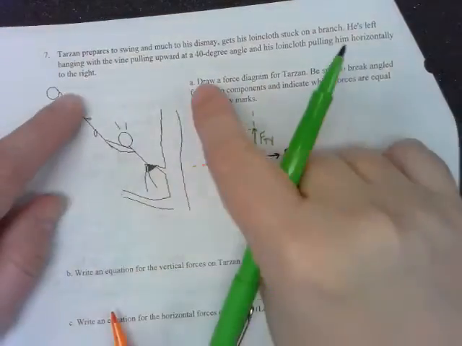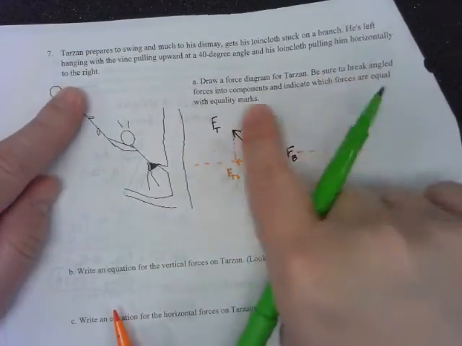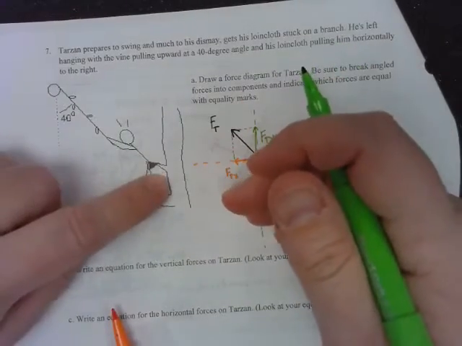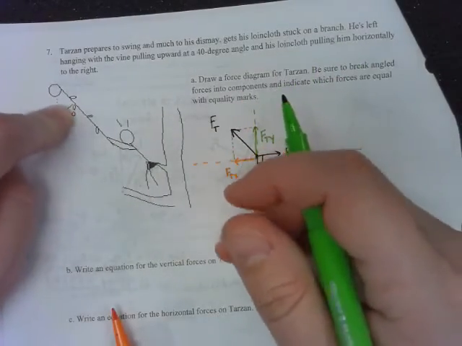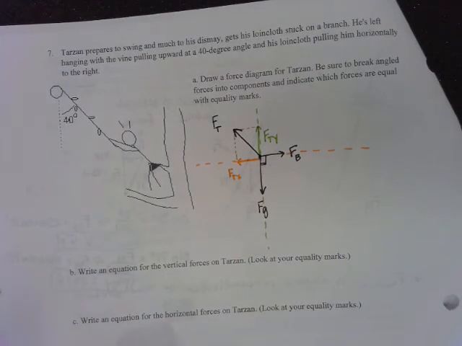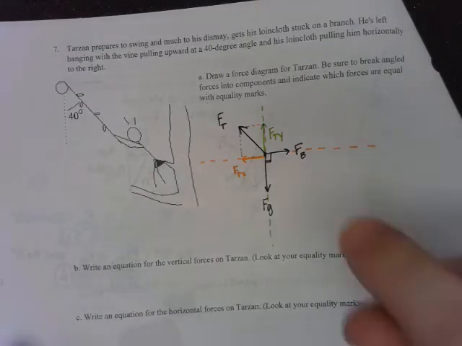Now this new part here, indicate which forces are equal with equality marks. If Tarzan is being held back by the branch so he can't swing on the vine, he's not accelerating anywhere, which means that we've got some forces that are going to be balanced with each other. And so they will be equal in magnitude but have opposite directions. And so we're going to have two of those sets in here.